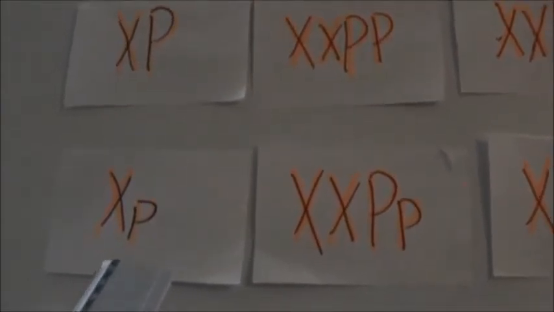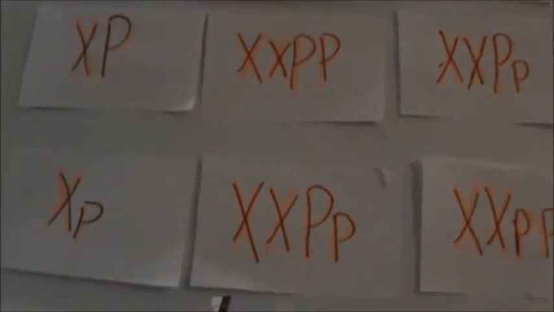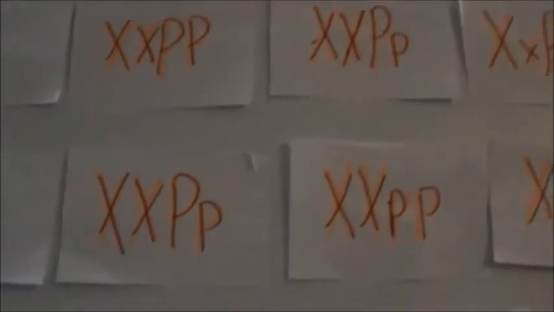XP plus XP will be XXPP. XP plus Xp will be XXPp. So what we make is to combine those, and always the dominant will be at the first.